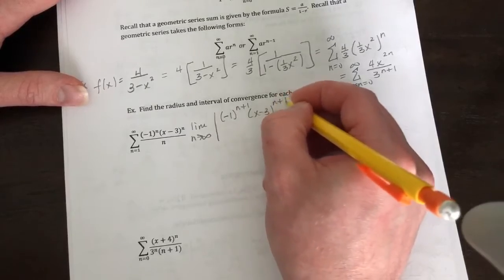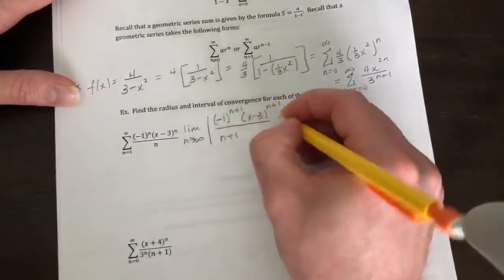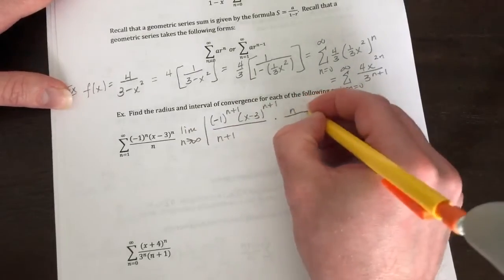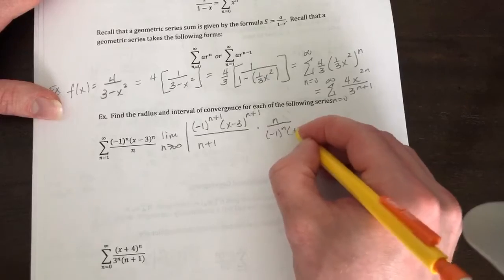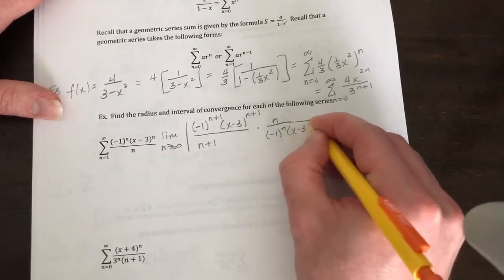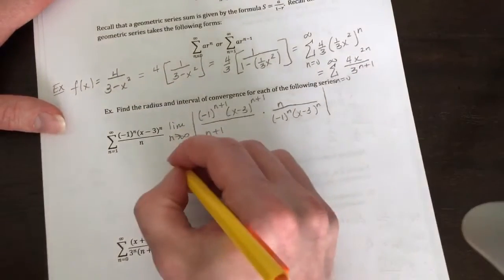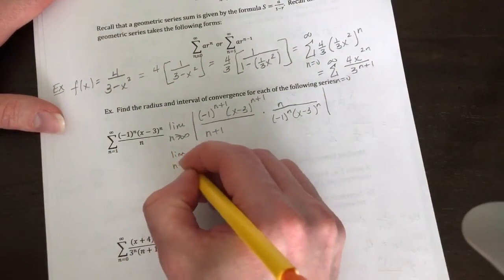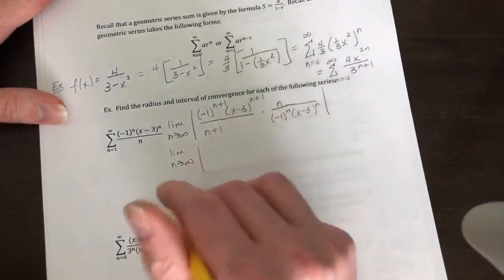So we're going to put an n plus 1 everywhere there's an n, and we're going to multiply by the reciprocal of the original. Now we're going to break it up just a little bit so we can start canceling stuff.